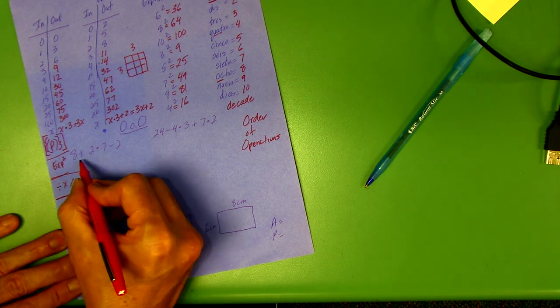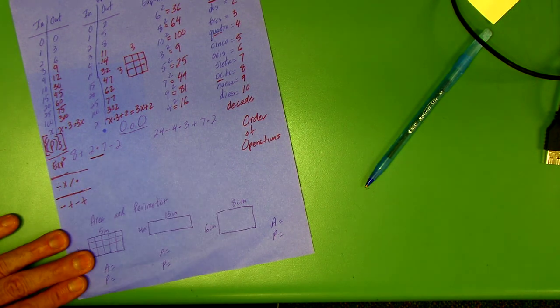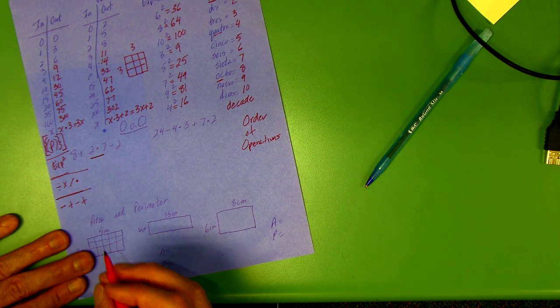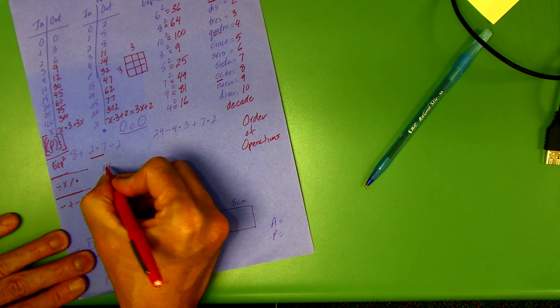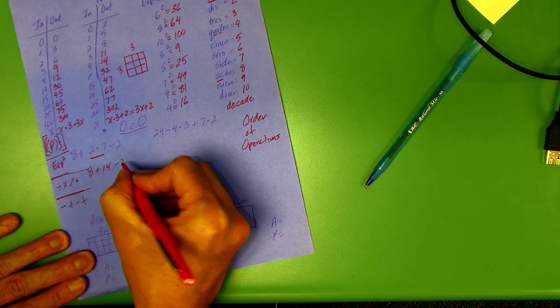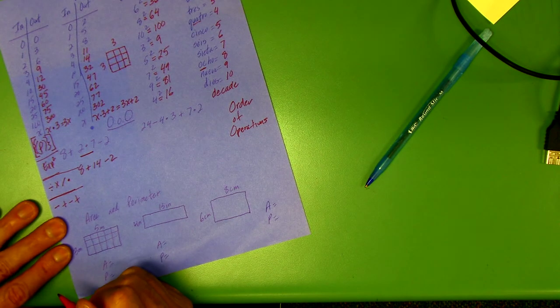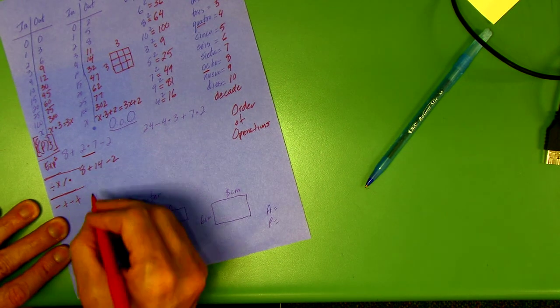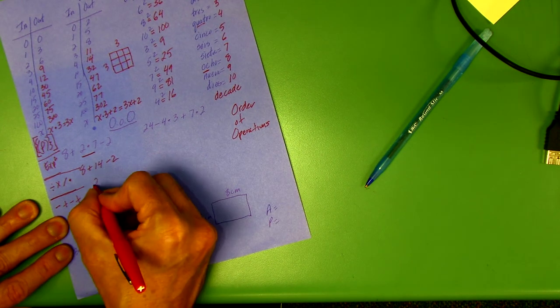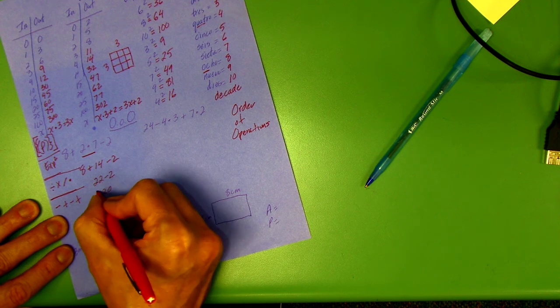So I'm not going to add or subtract. The first thing I'm doing here is 2 times 7. What is 2 times 7? 14. Now what do I have left? I have 8 plus 14 minus 2. Adding and subtracting are the same level, so I'm just going to go in order of which came first. The adding did. 8 plus 14 is 22, and 22 minus 2 is 20.